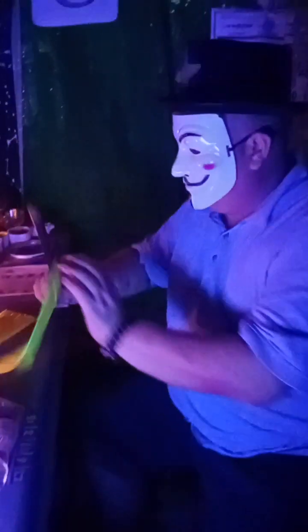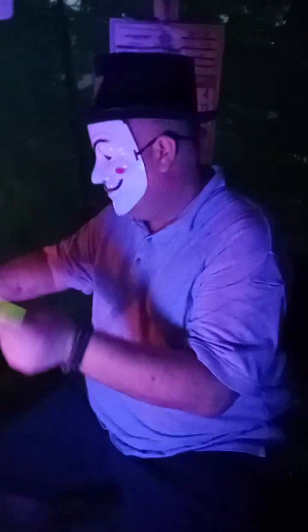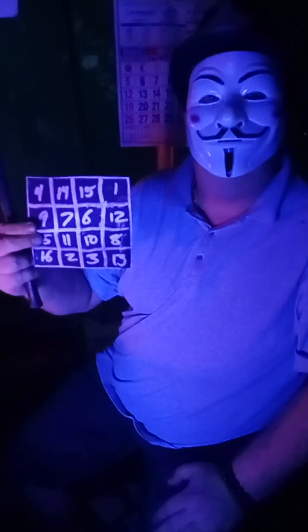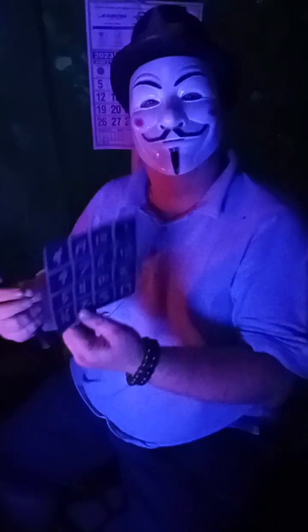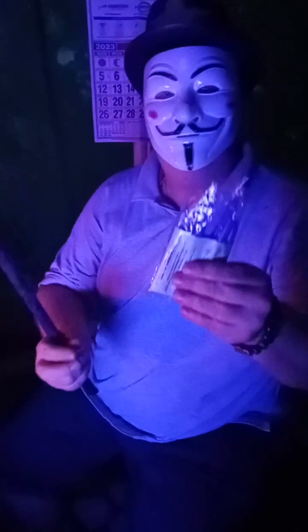Now, this is a tablet of the sun. Okay? The color correspondences for the sun would obviously be yellow. The scent is frankincense. This is a Jupiterian square. And the correspondences for Jupiter are blue and cedar.